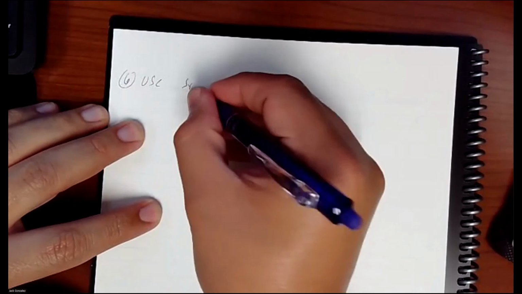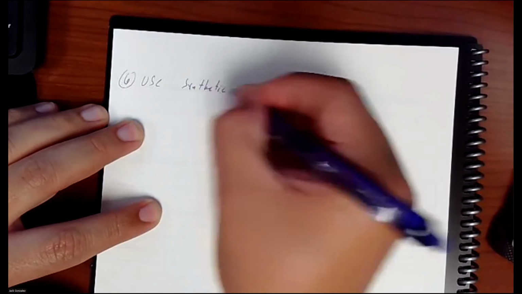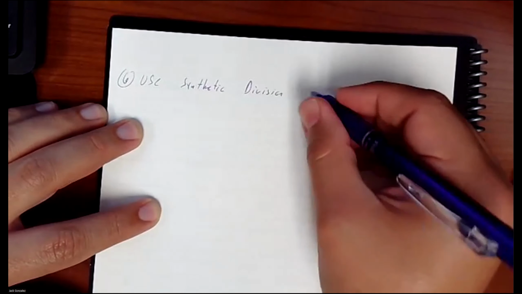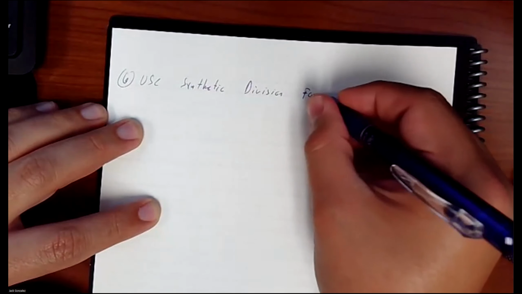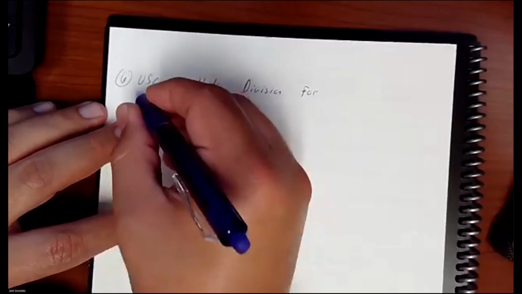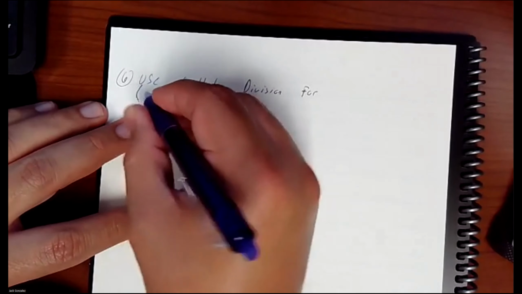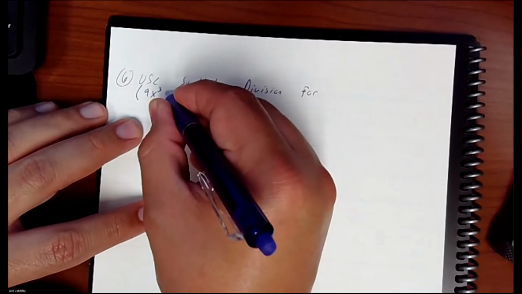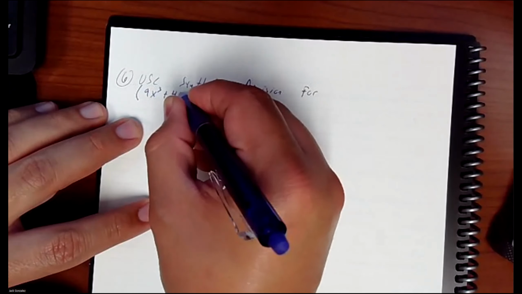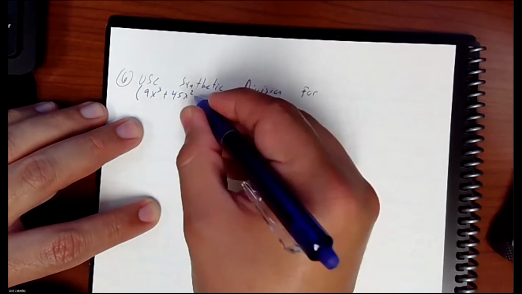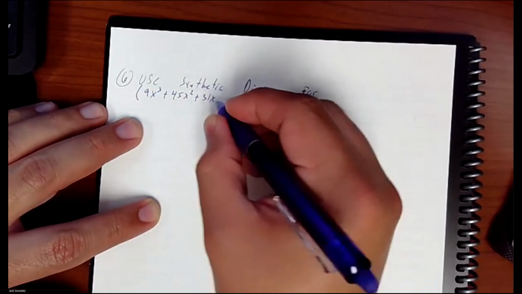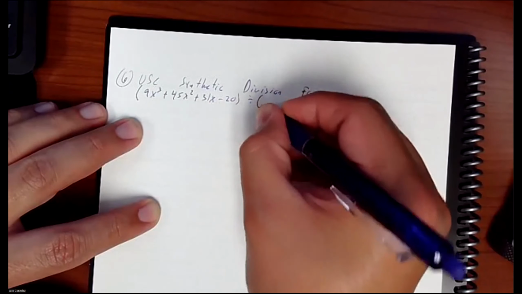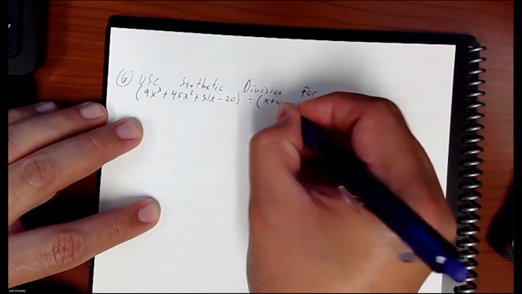Use synthetic division for 9x cubed plus 45x squared plus 31x minus 20 divided by x plus 4.